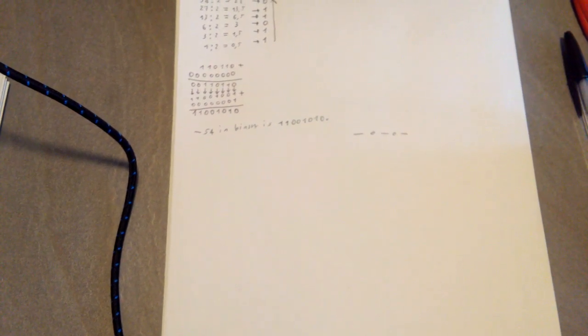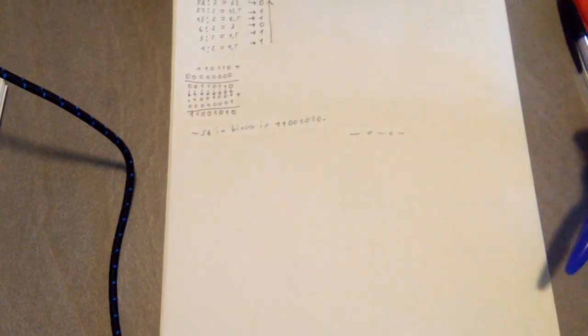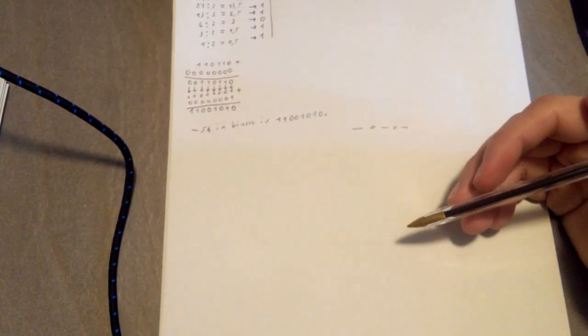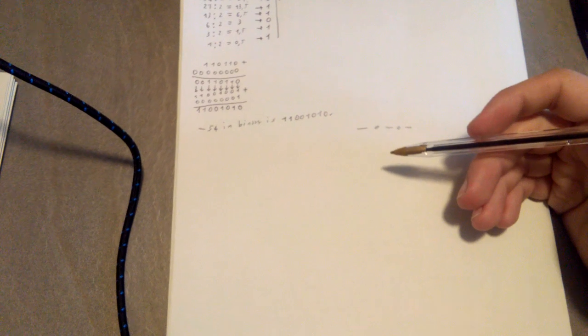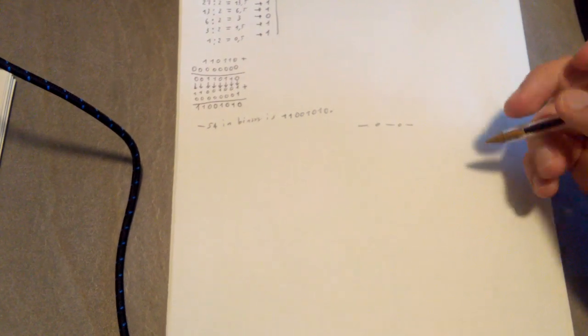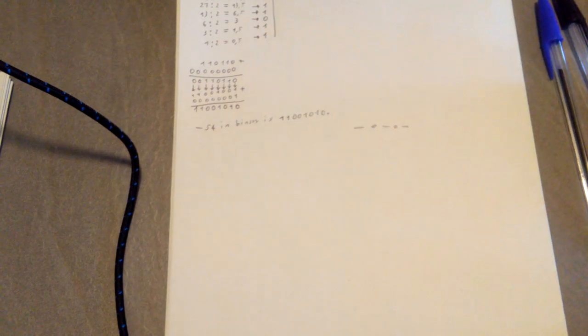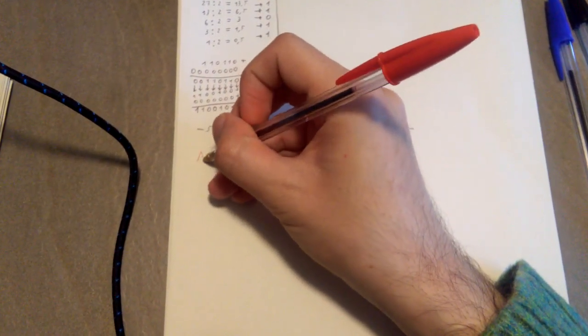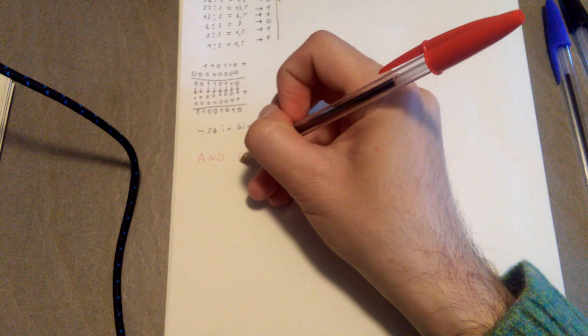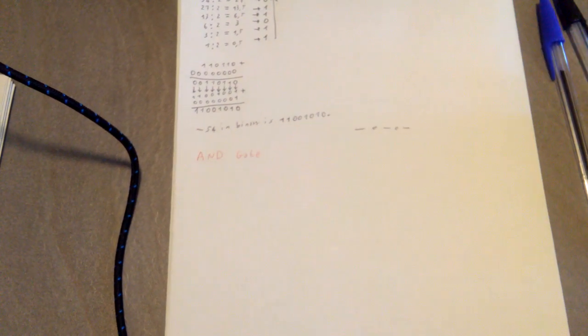Those gates are called gates because they take something in input and give you something in output. The building blocks for this are going to be the AND gates for starters. So I'm going to talk about the AND gate.